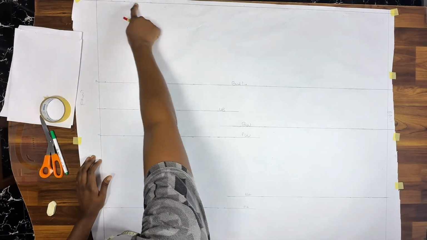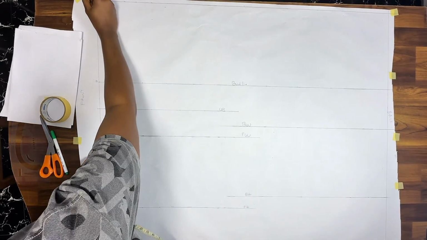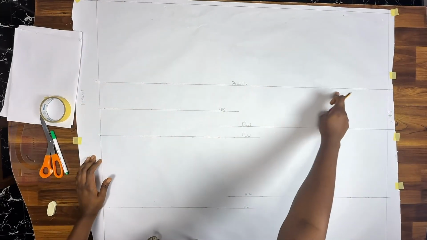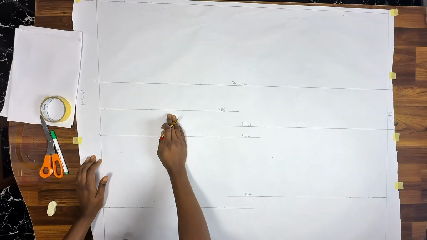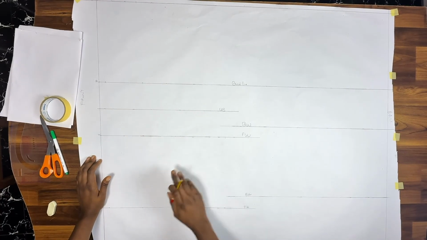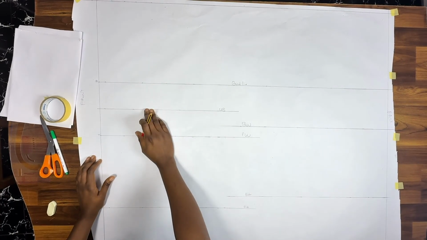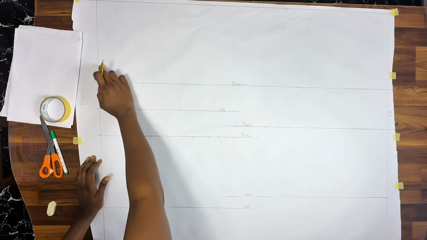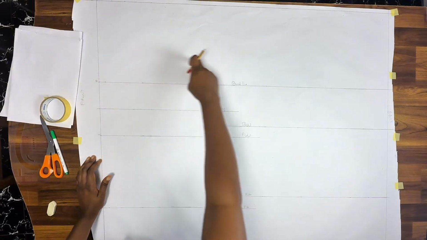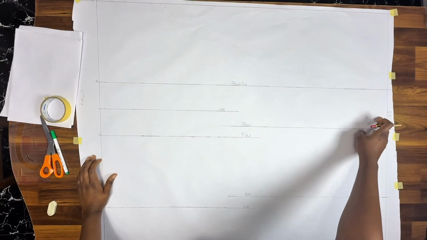So this top margin here is my shoulder line. What I want to do right now, like I told you earlier, I've gotten my bust line. I'll start with the front first before I go to the back. So for the front here, I've drawn my bust line, the under bust line. So I'll go ahead to draw my chest line. I want to draw my chest line so I can connect it down to my back measurement, my back bodice.